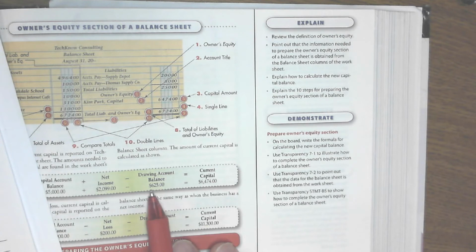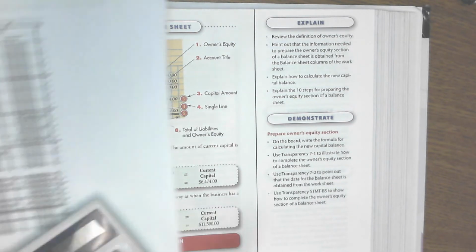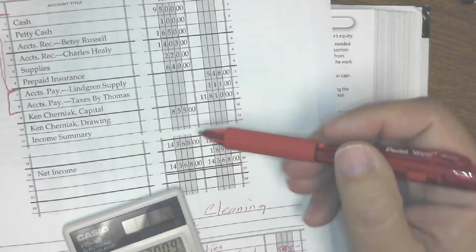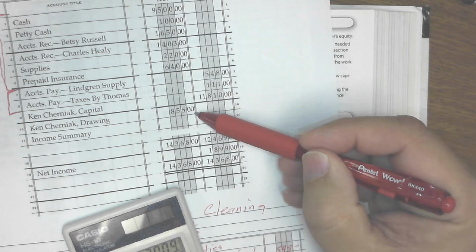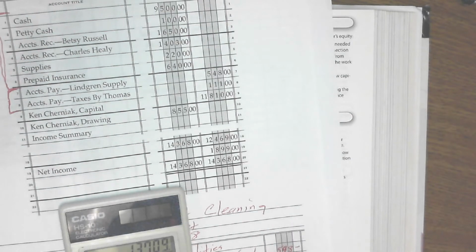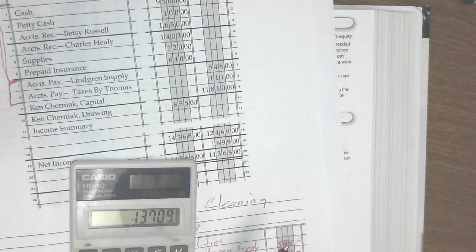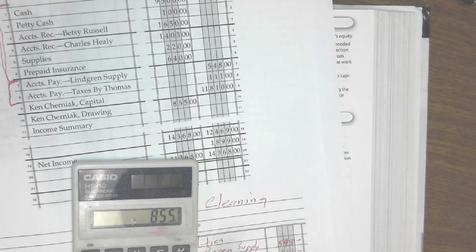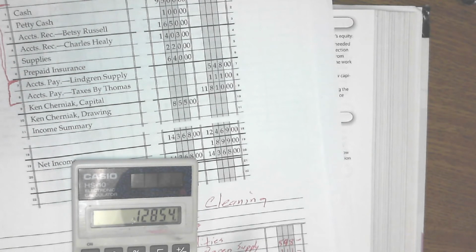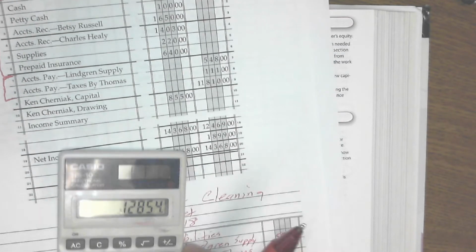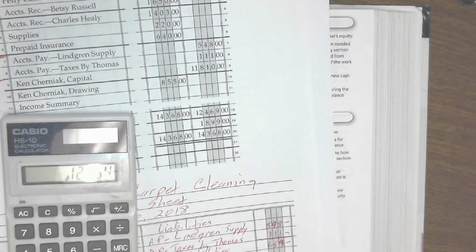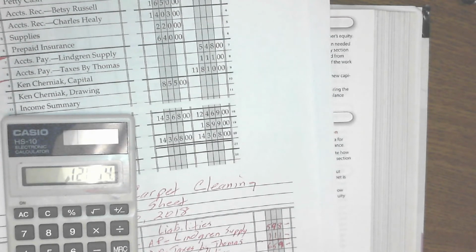We've got to subtract the drawing account balance. And that's this 855 right here. So minus 855. And then we have $12,854, and that is the capital account balance.